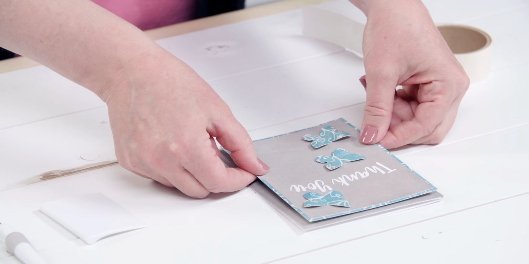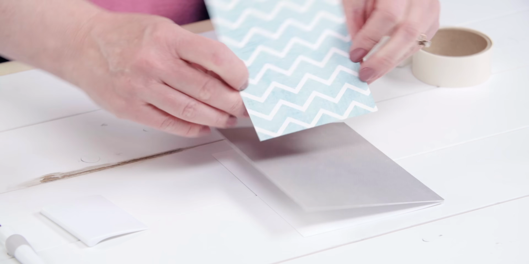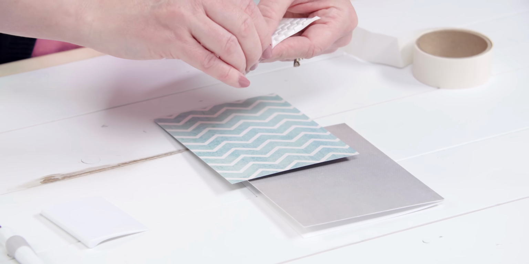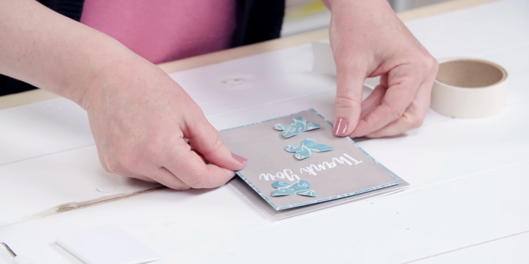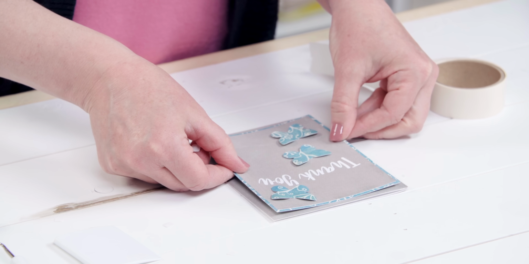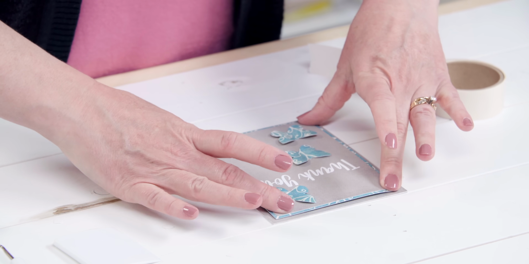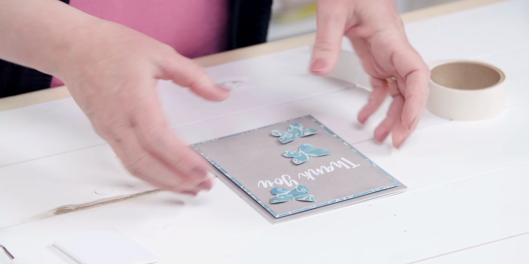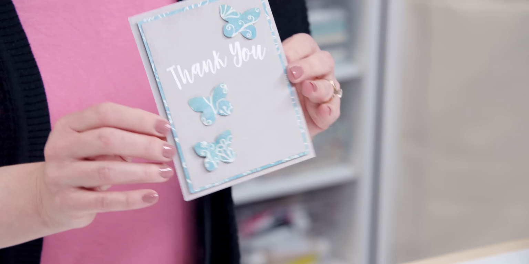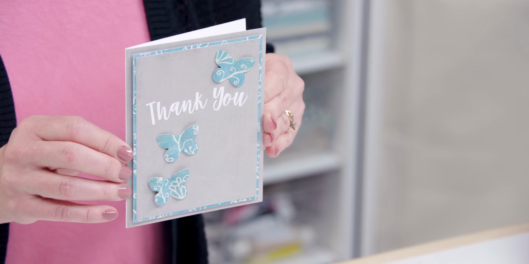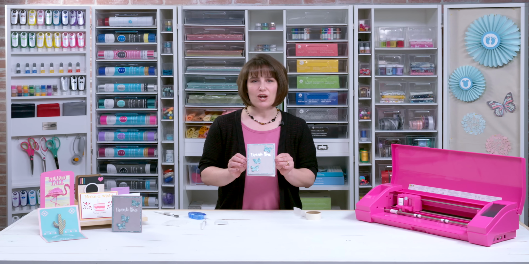And I want it to stand out a little bit from the card base. So I'm going to use foam adhesive. We'll line it up on the card. And so that makes a really nice dimensional card. And you can see how Silhouette Studio has a lot of tools you can use when designing from scratch without library designs.